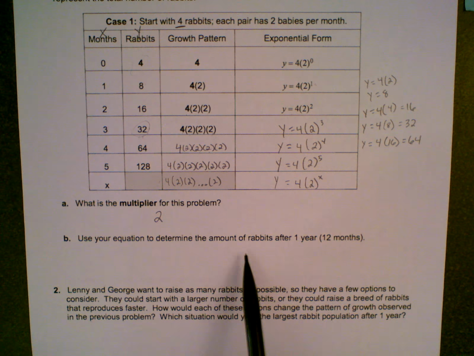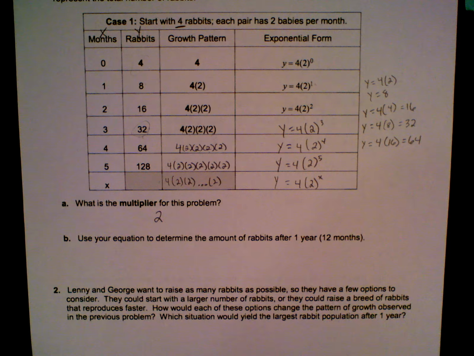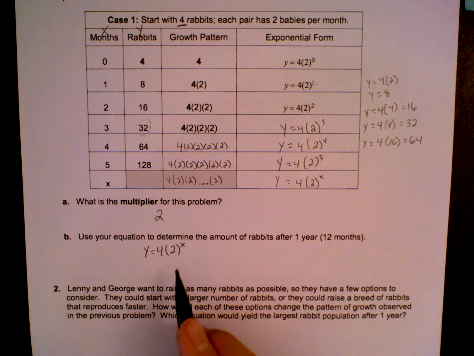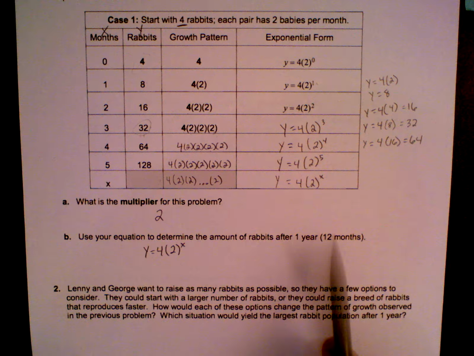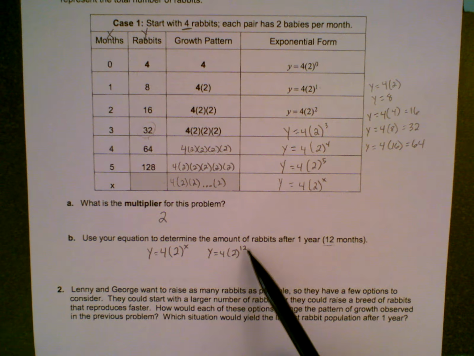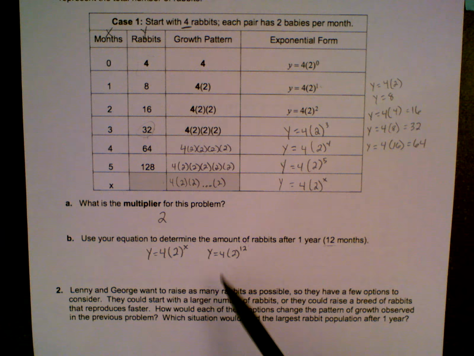So use your equation to determine the amount of rabbits after 1 year. In order to do this, we've got our equation y equals 4 times 2 to the x. There's my equation, and we know that x is in terms of months, so I'm going to use 12 and plug that in for my x. So I get y equals 4 times 2 to the 12th power. Once again, it's very important to remember order of operations. We are going to do exponents before we do multiplication.